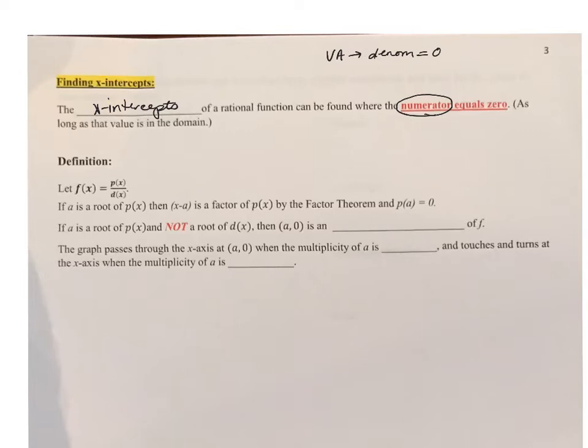Okay, so let f of x equal p of x over d of x. Again, p of x is a polynomial divided by d of x, which is also a polynomial. And we're told that if a, some number, is a root of p of x, remember p of x is the numerator, then because it's a root, we know, of course, that x minus a is a factor. Then by the factor theorem, we know that p of a is equal to 0. Okay, and if a is a root of p of x and not a root of d of x, and it won't be because we will have already eliminated those common factors, then a, 0 is going to be an x-intercept of f.